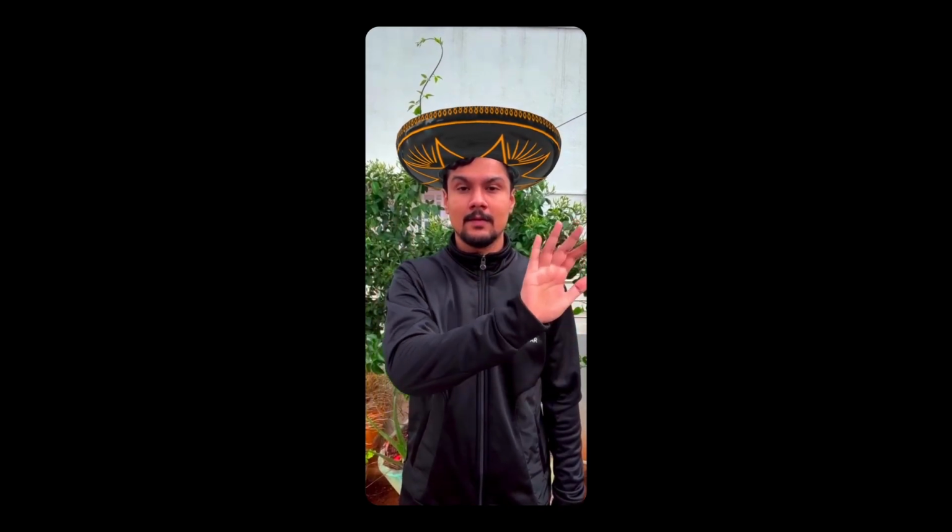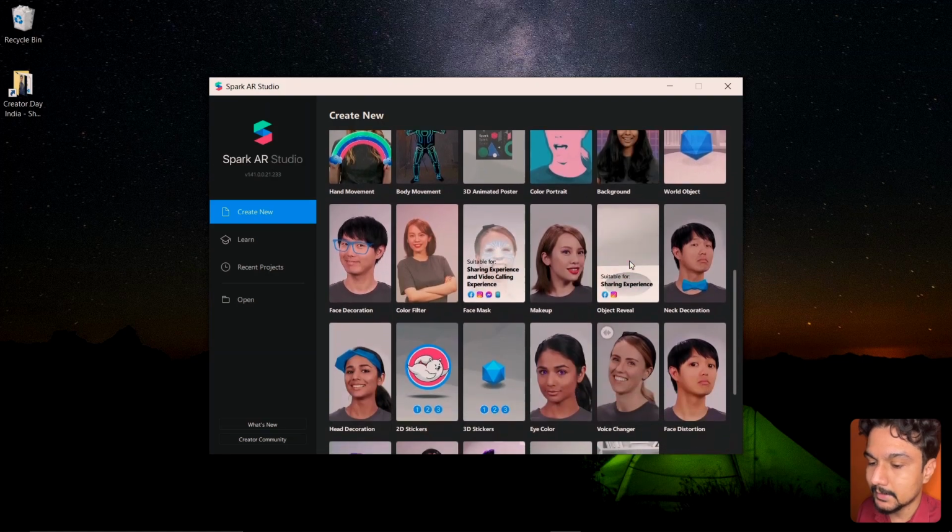I'm a Spark AR creator, and in this video, you'll find out how you can integrate hand swipe gesture recognition onto your effects in just 3 simple steps. So let's get started. For this, we'll be using the neck decoration template project. It comes with some inbuilt functionality that allows you to track users' shoulders without using the body tracking functionality. So let's select neck decoration.